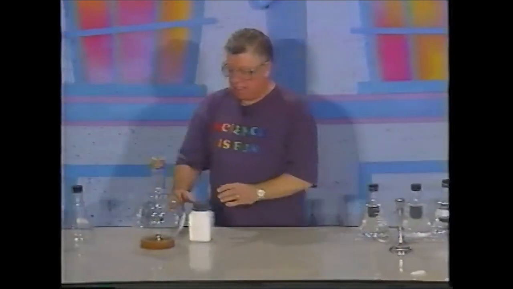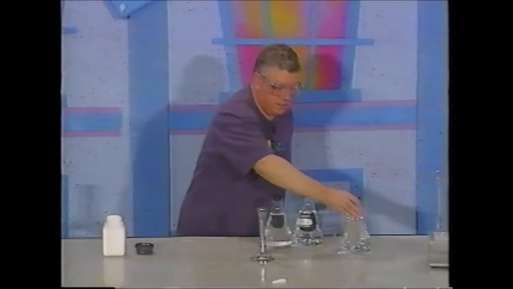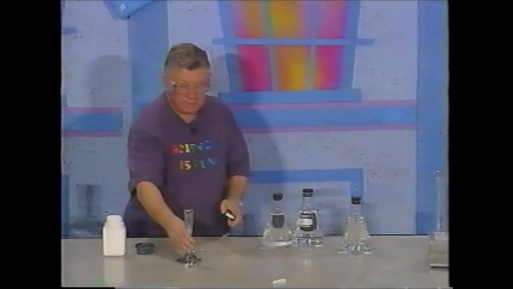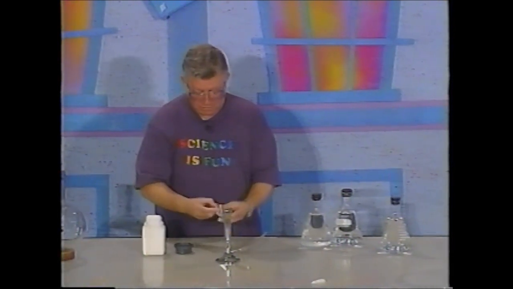I'm going to do an experiment now with another element in the periodic table which is not metallic. This is the element sulfur. And to do that, I need to reignite this burner, because what I want to do is burn solid sulfur.